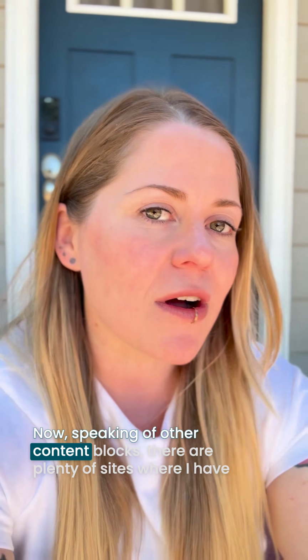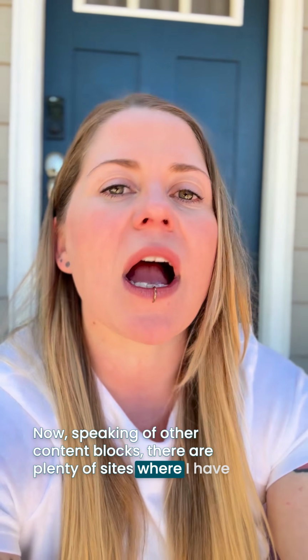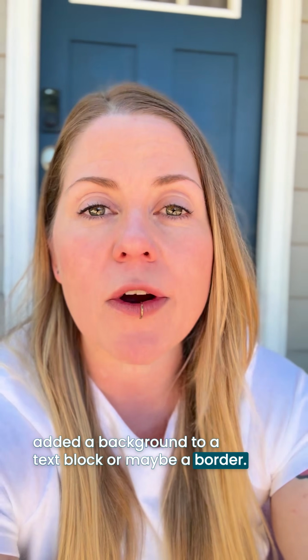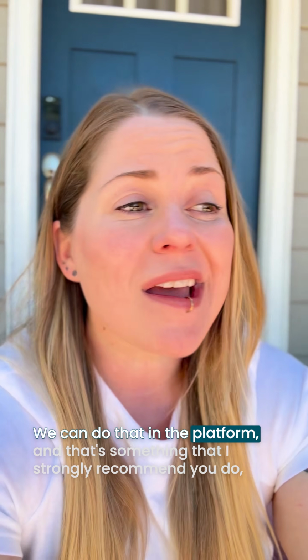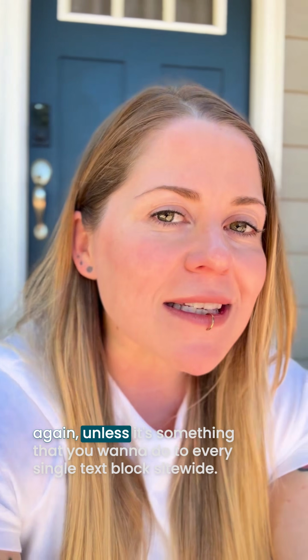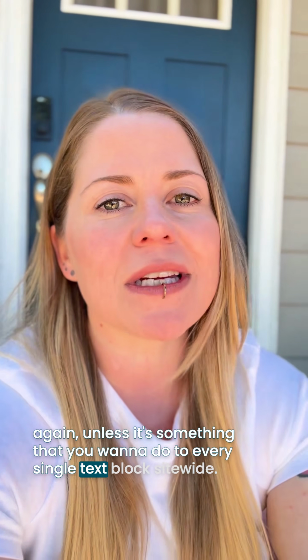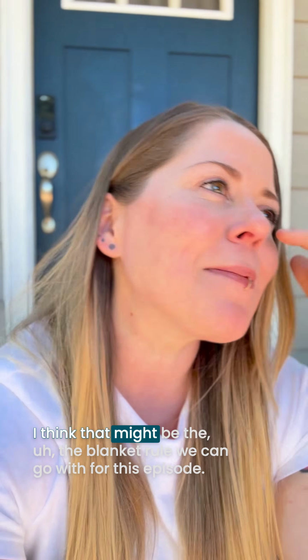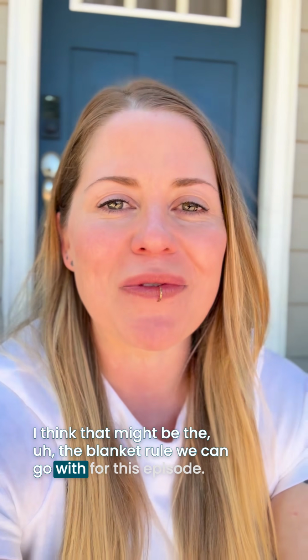Now, speaking of other content blocks, there are plenty of sites where I have added a background to a text block or maybe a border. We can do that in the platform. And that's something that I strongly recommend you do. Again, unless it's something that you want to do to every single text block site-wide. I think that might be the blanket rule we can go with for this episode.